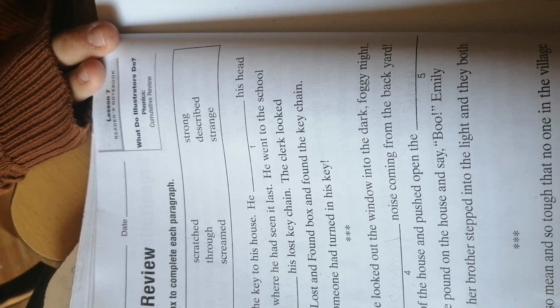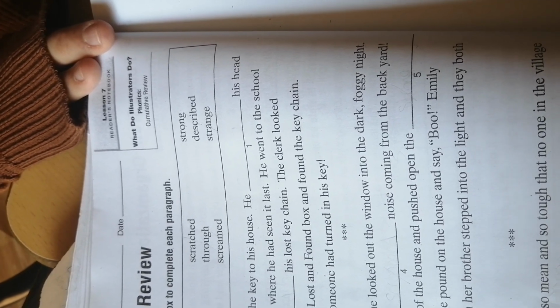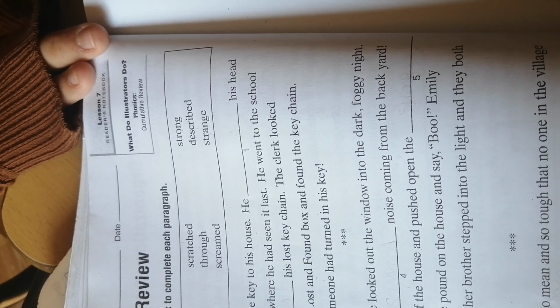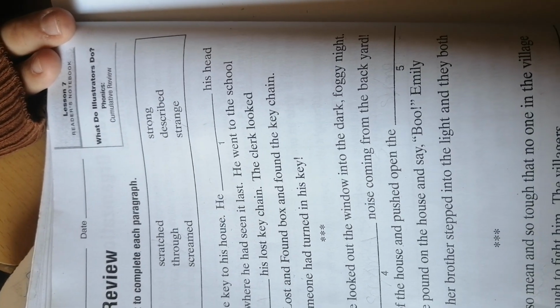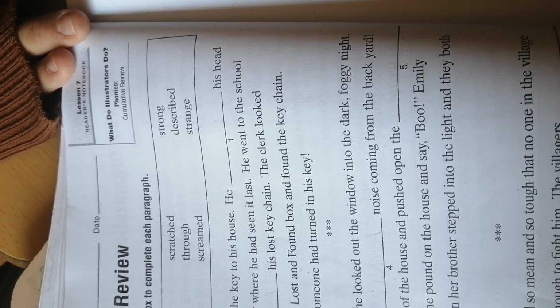Like when I say that I saw Alan yesterday. So I will tell you, will you please describe Alan for me? I cannot remember him. The last word, number 9, is strange.